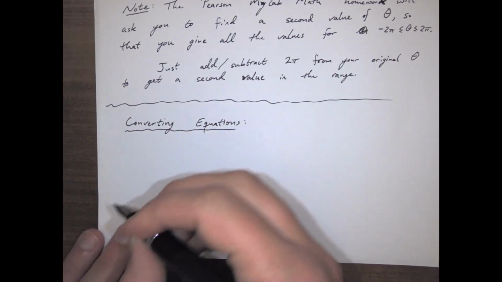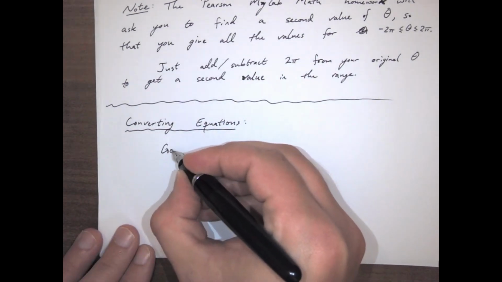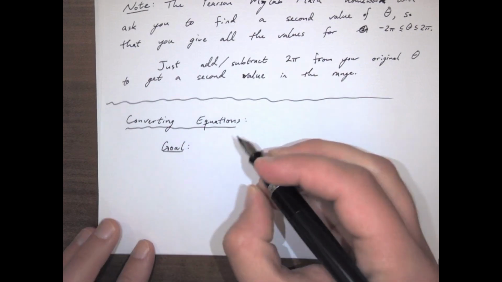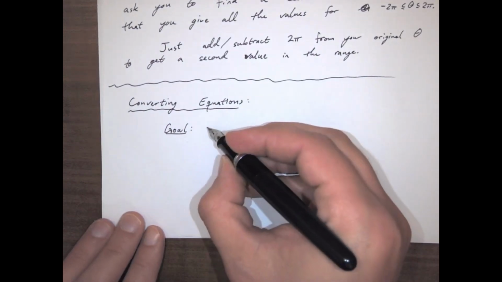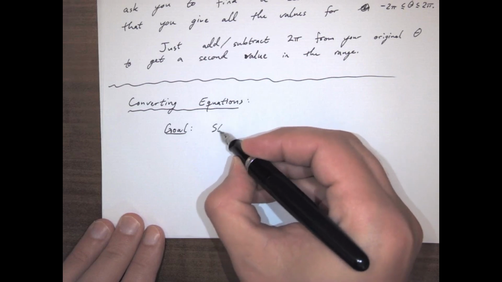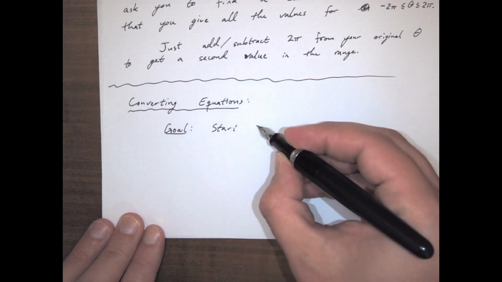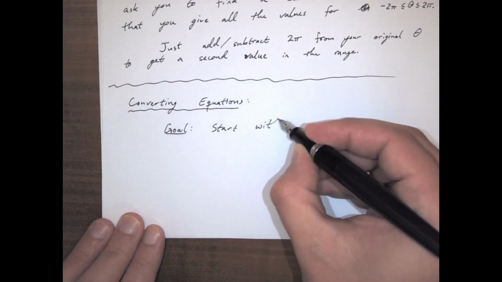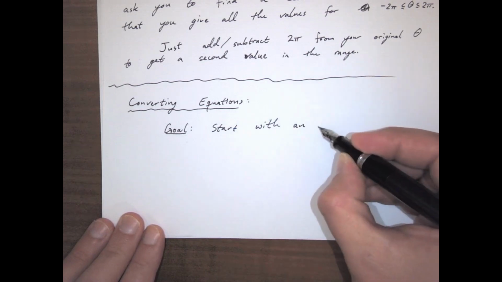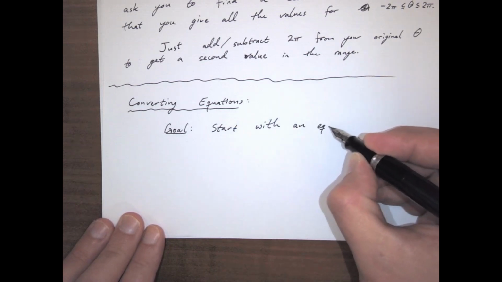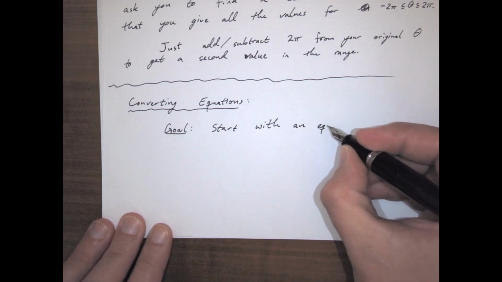All right, so here's the basic goal. The goal is to start with an equation, so that means it has an equals sign and it's between two things.